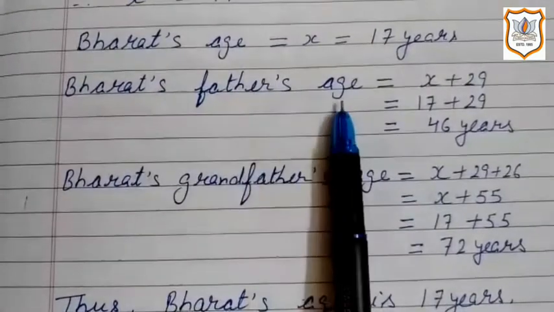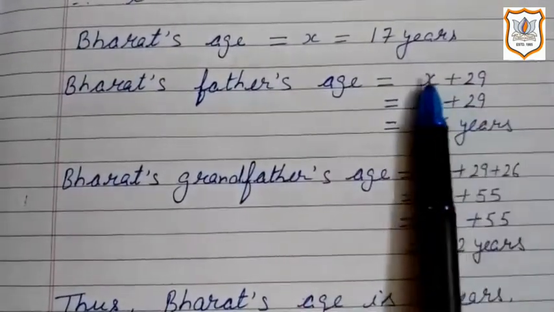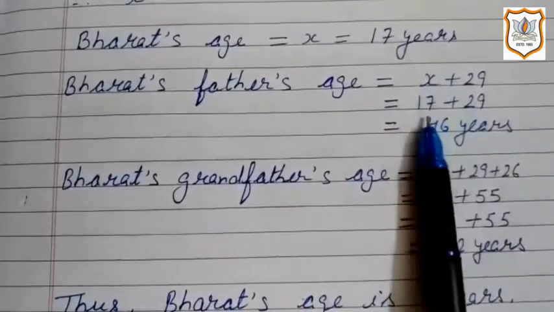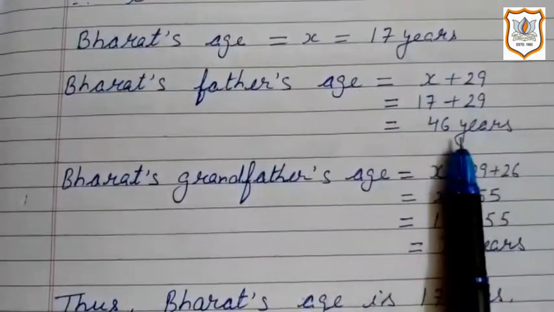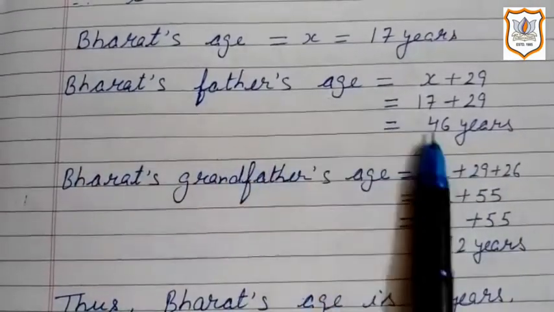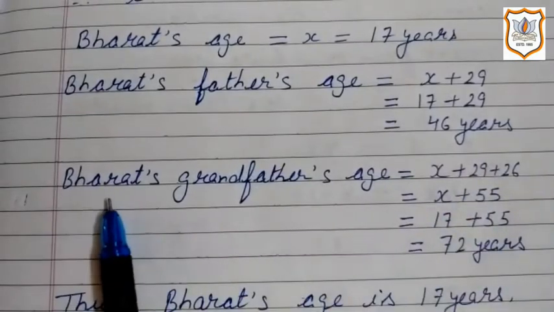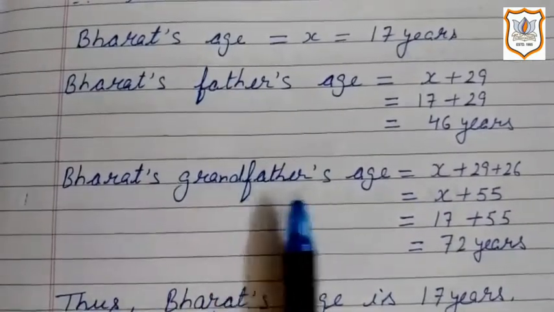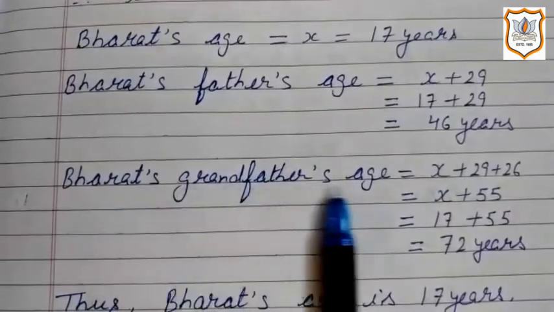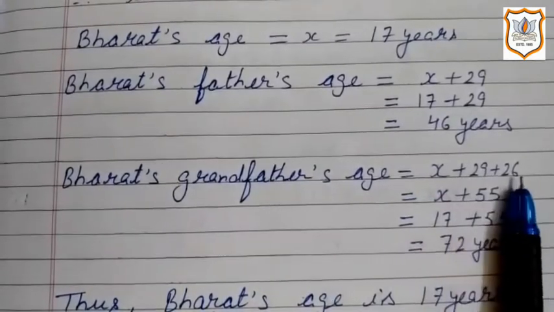Bharat's father's age will become X plus 29. We put the value of X: 17 plus 29 is equal to 46 years. So Bharat's father's age will become 46 years. Next, Bharat's grandfather's age is X plus 29 plus 26.